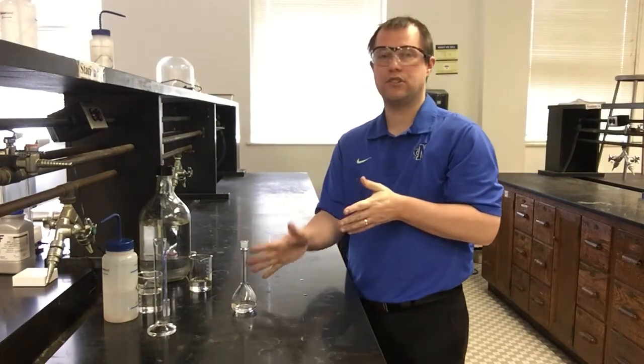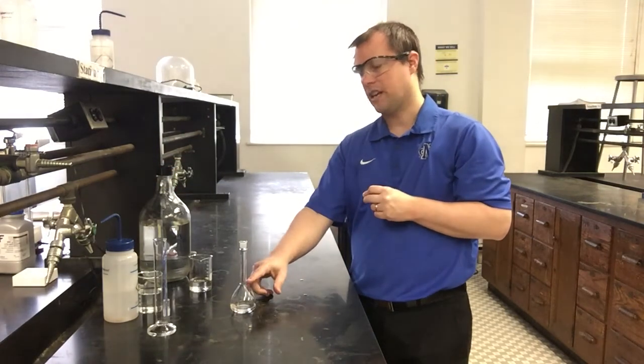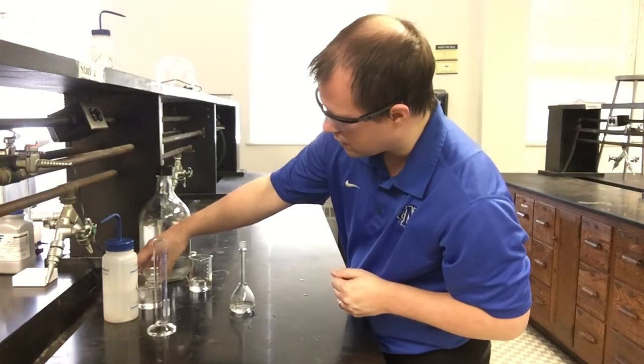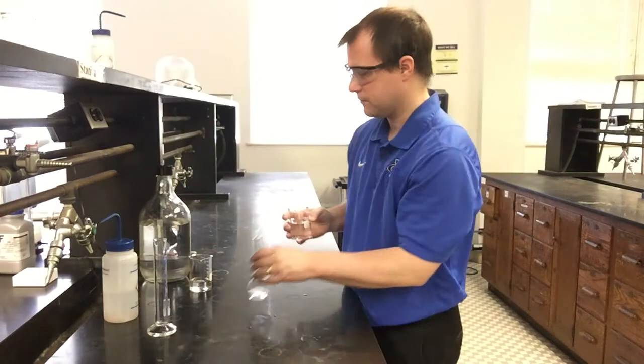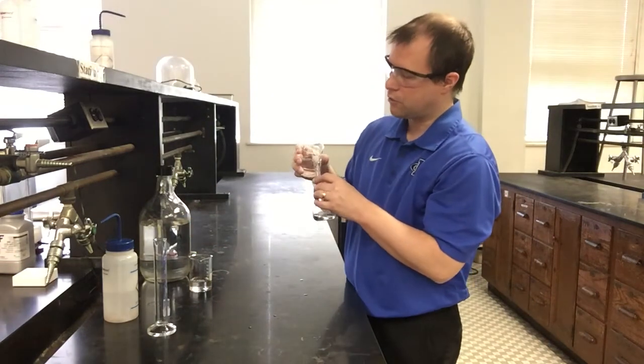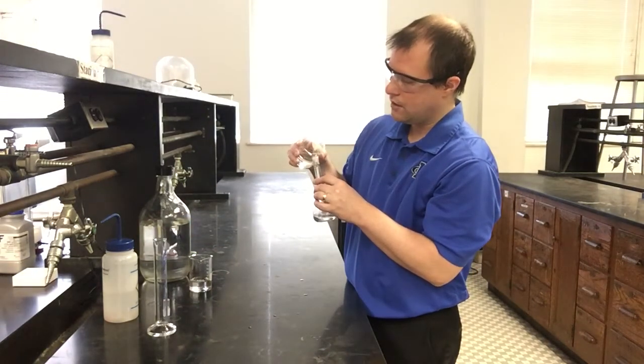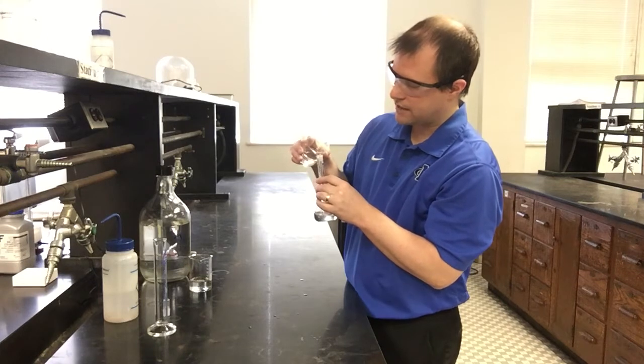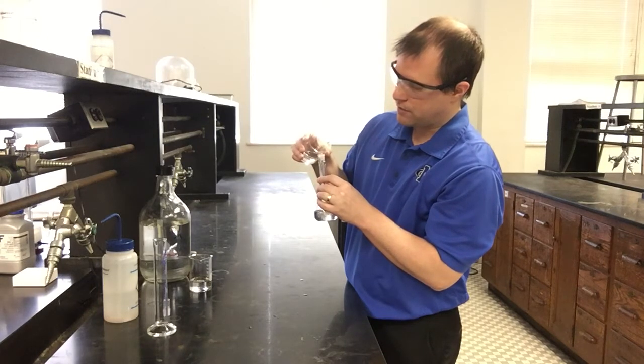So now, similar to what I did when I made my first solution, I'm not going to fill everything all the way to the line right away. I'll fill it up, again, probably to maybe the start of the neck. So my deionized water, that's what I have in this beaker, and that's what's next to my squirt bottle of water. I'm going to add this to the start of the neck on my volumetric flask.